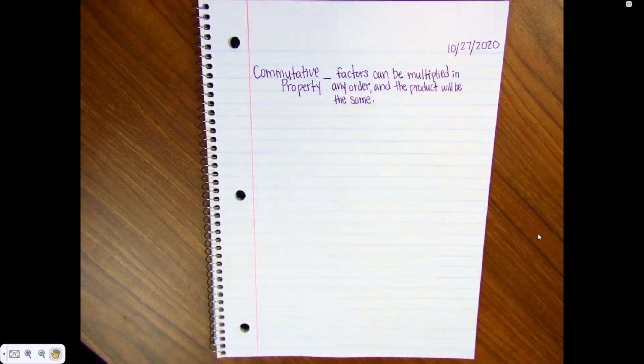Factors can be multiplied in any order and the product will be the same.